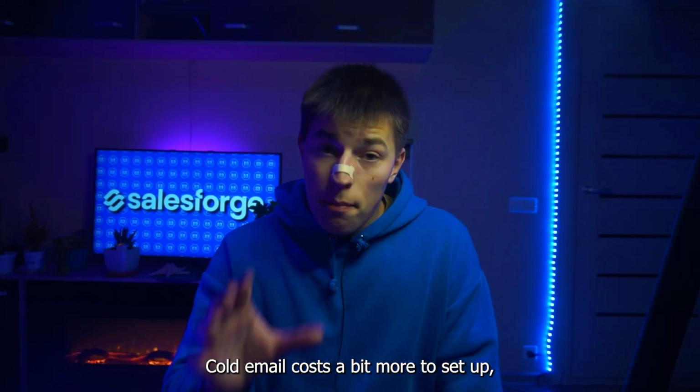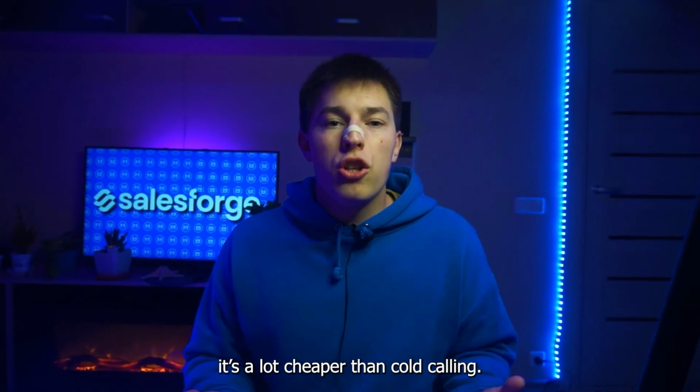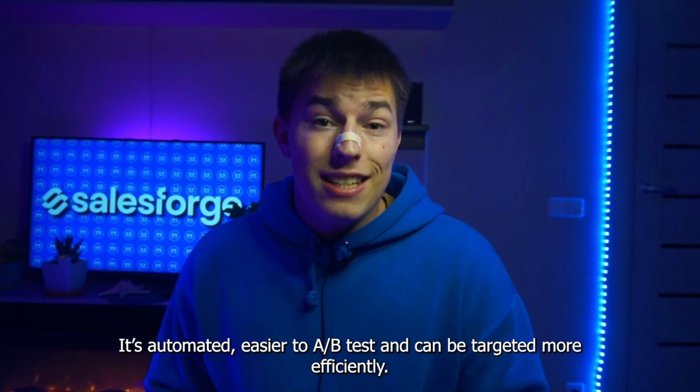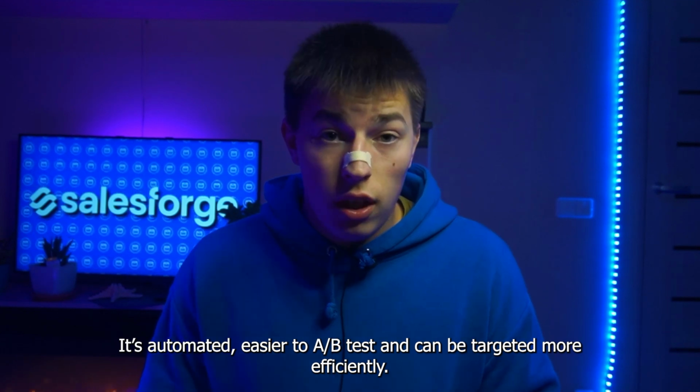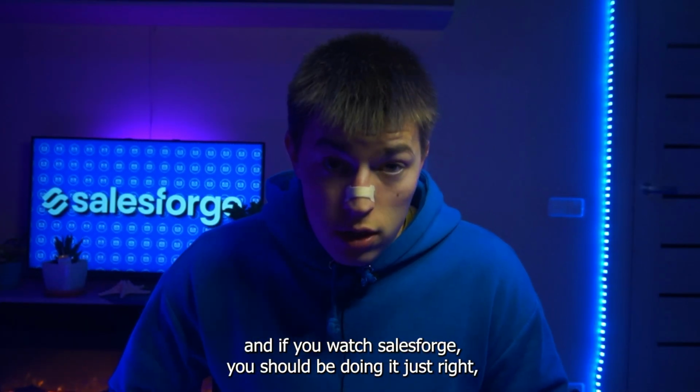Cold email costs a bit more to set up, but in the long run, if you're scaling, it's a lot cheaper than cold calling. It's automated, easier to A/B test, and can be targeted more efficiently. If you do it right, and if you watch Salesforce, you should be doing it just right, you'll run into little to no problems.